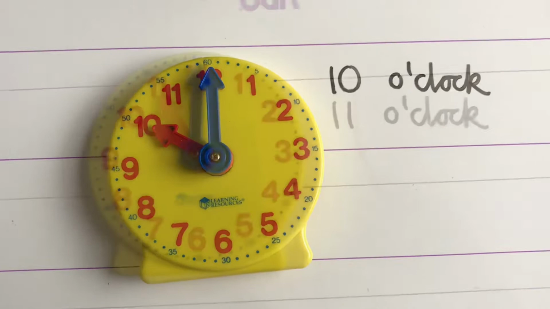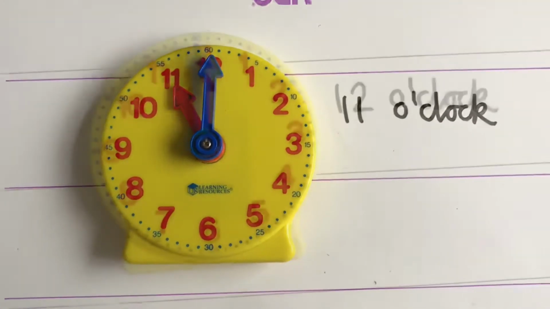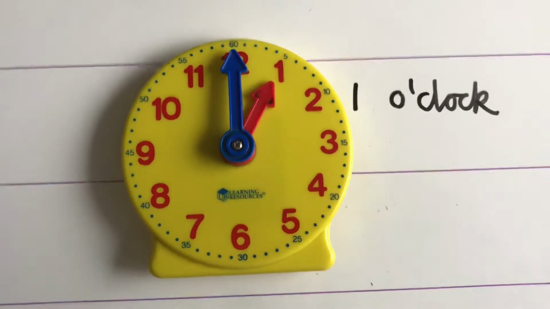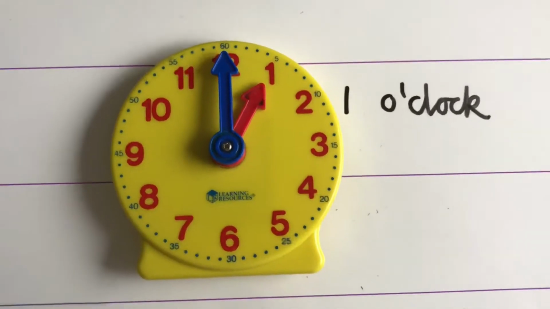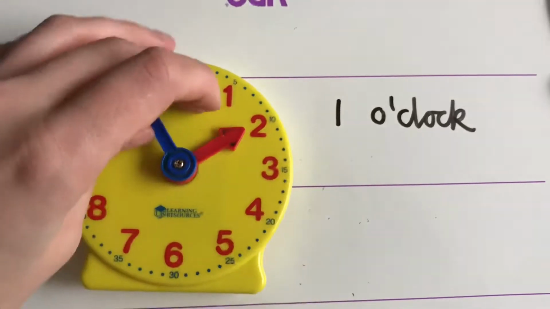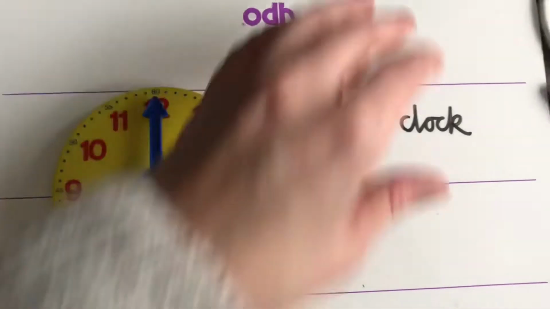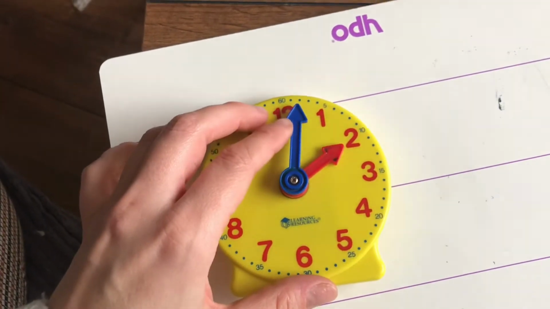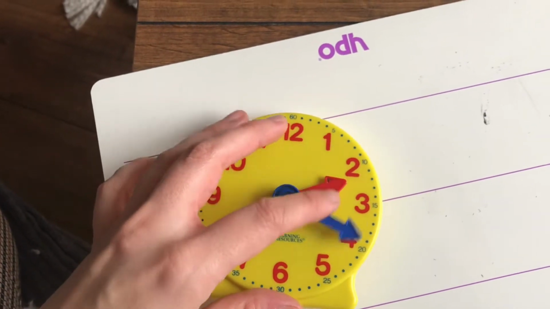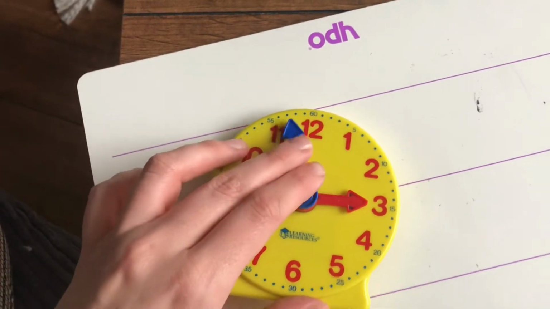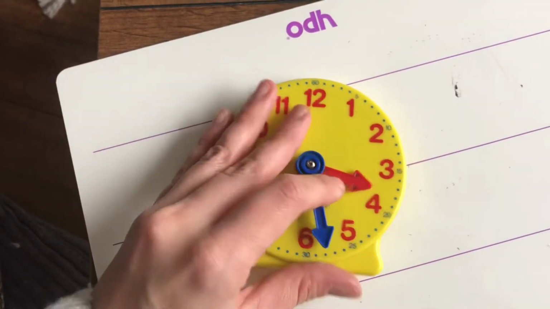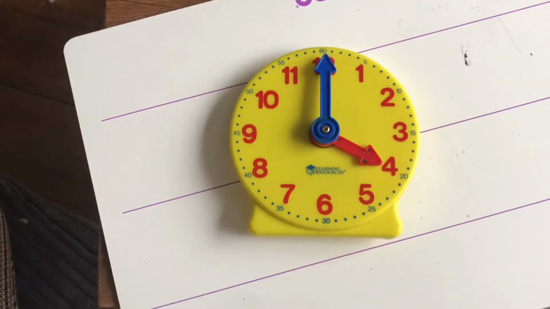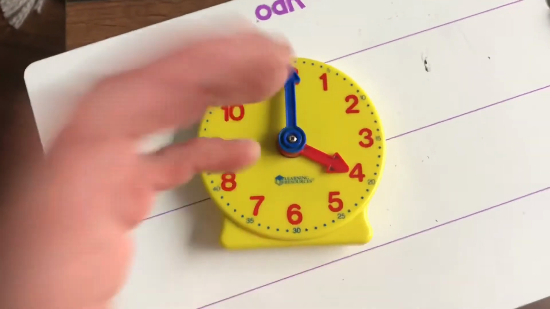10 o'clock. 11 o'clock. 12 o'clock. 1 o'clock. And you'd carry on, look, going around and around. And the hands move. It's important to know which way the hands move. So the hands move this way around. So there's 2 o'clock. The hands move this way around, look. 3 o'clock. This is called clockwise. Okay, that's the way that the hands move. 4 o'clock, and so on and so on and so on.